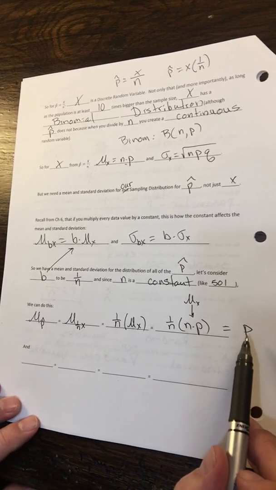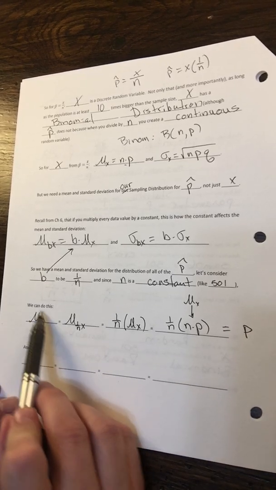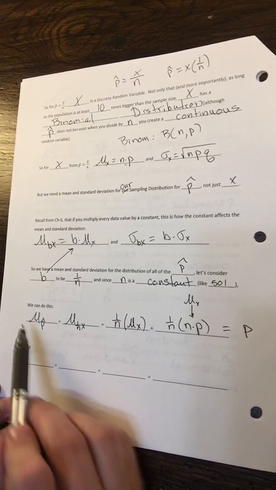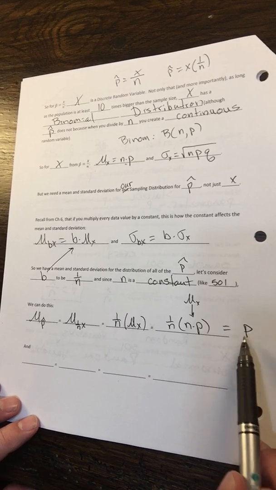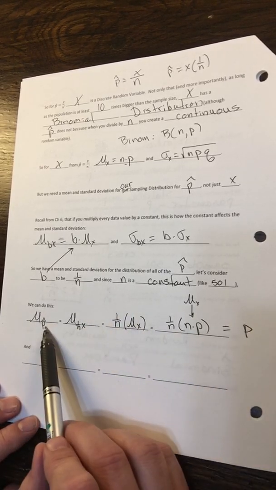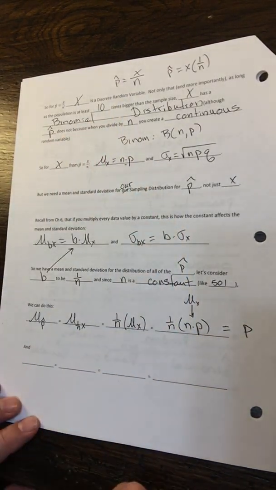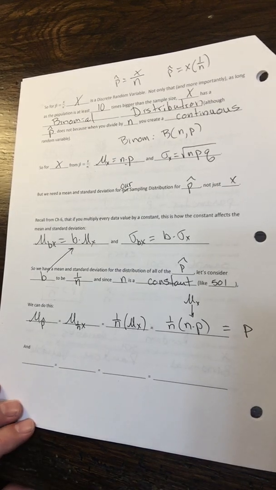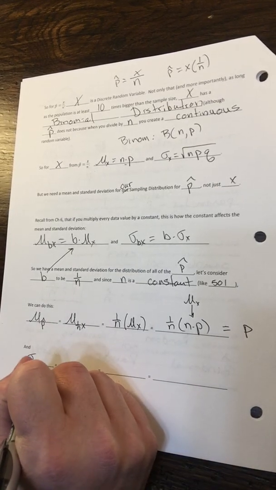And didn't we learn in the last notes that if the center of the sampling distribution is actually at the parameter we're looking to estimate, we can call this statistic, that one right up there at the top, an unbiased estimator.